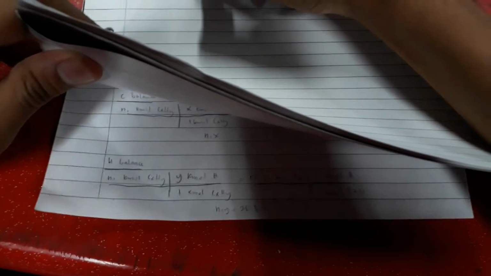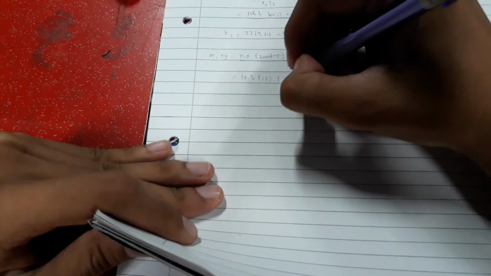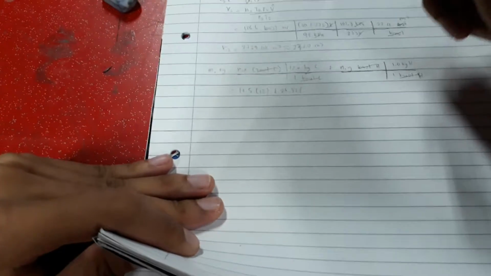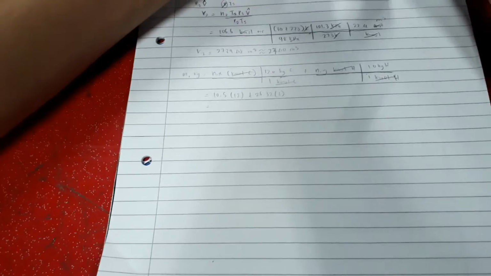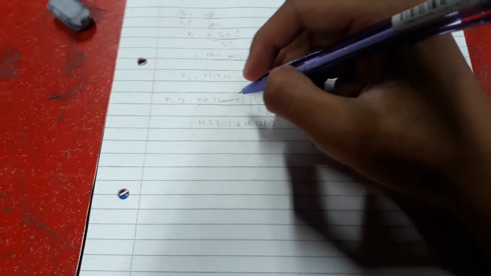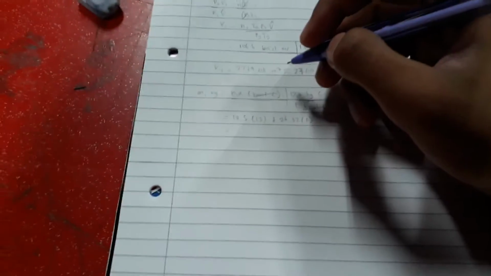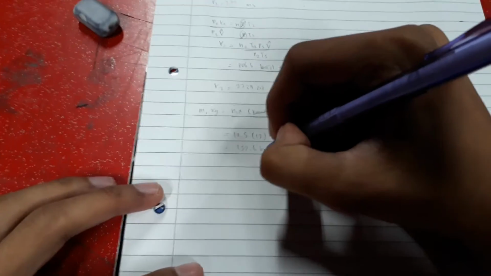Alright, so this is 10.5 times 12 plus 26.32 times 1. So we calculated this. Okay, so the answer is 152.6 kilogram.